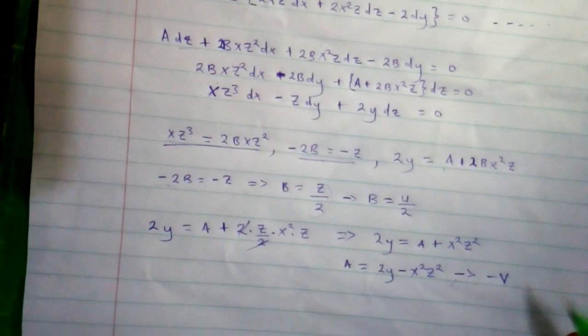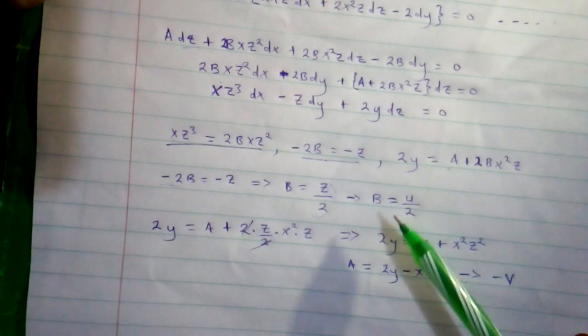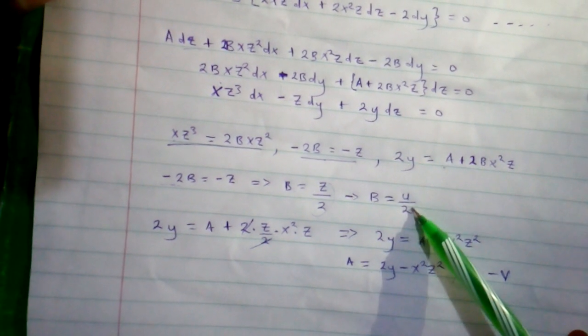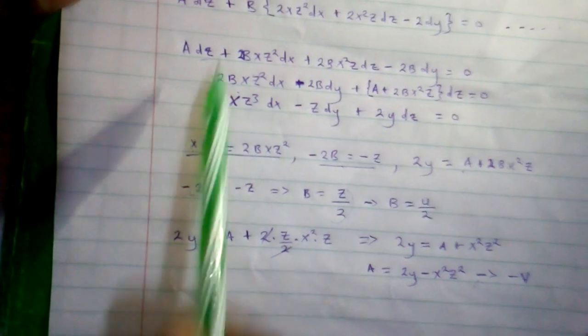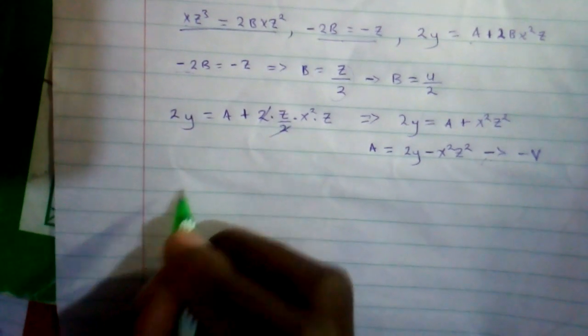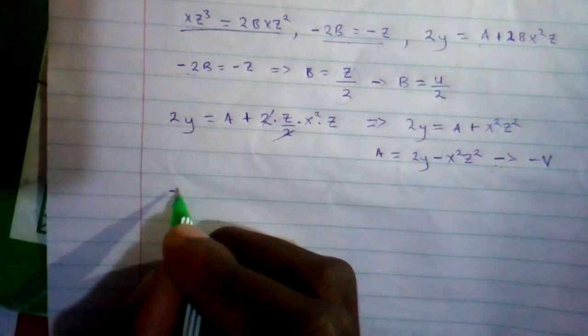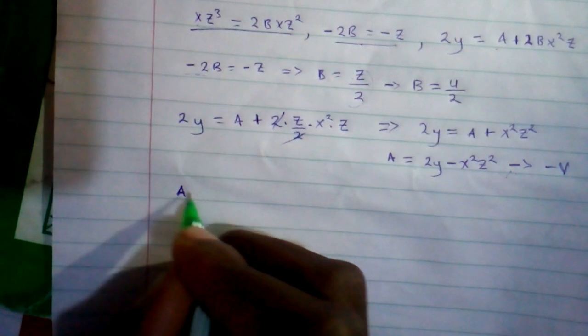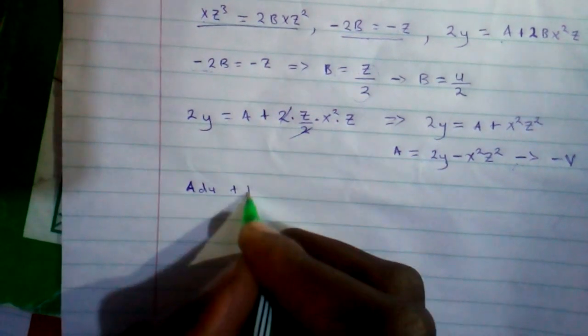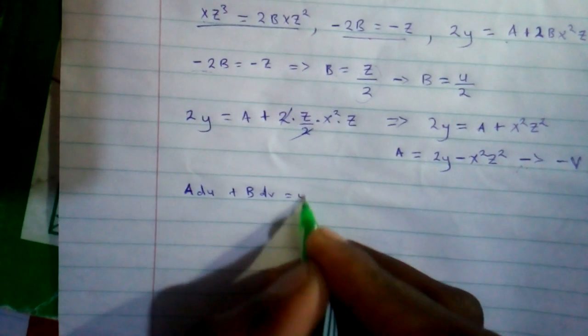Up to that point, we are going to substitute the value of a and b in our formulated equation. Our formulated equation was a du plus b dv is equals to 0.